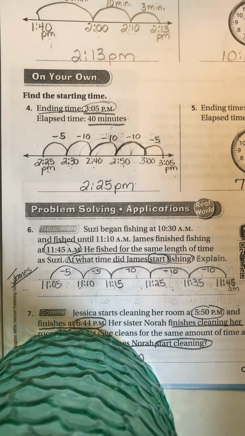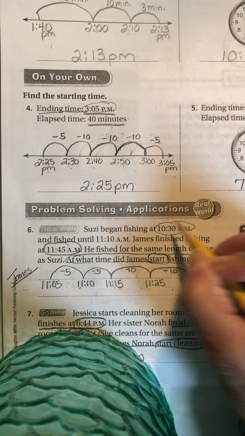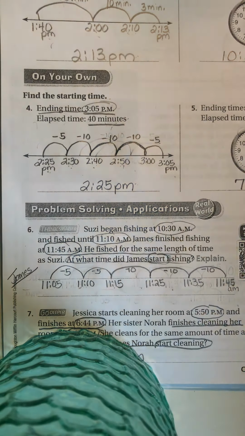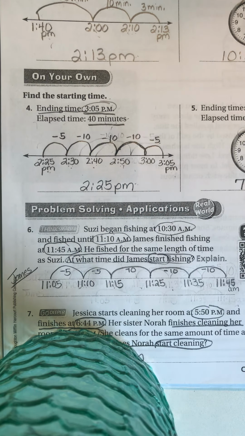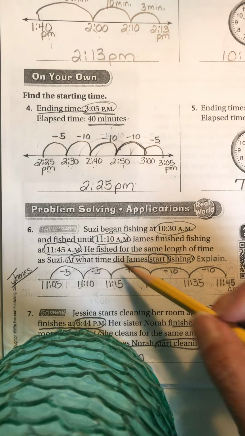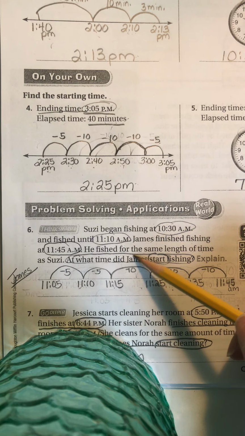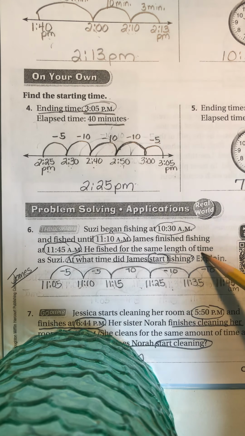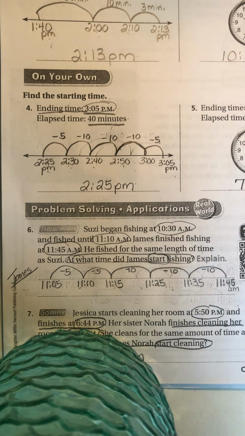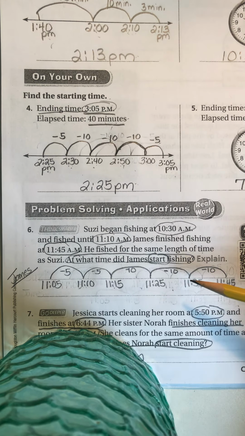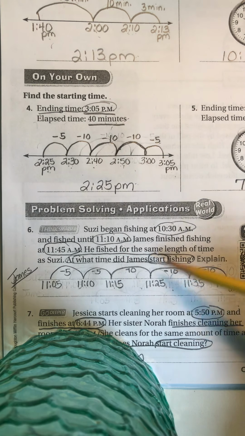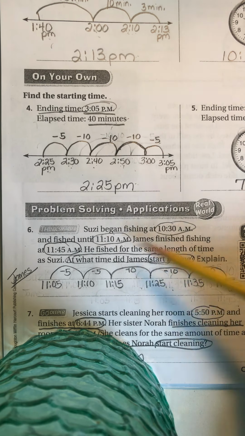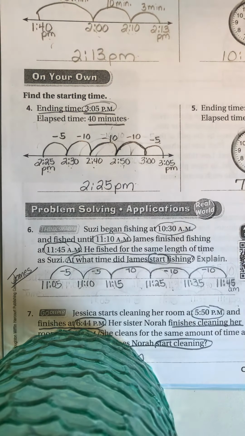So first I want to talk about Susie. She started at 10:30. She ended at 11:10. I'm just going to quickly tell you, boys and girls, that's 40 minutes, okay? So Susie fished for 40 minutes. Now they just said in the problem that James fished for the same length of time. So now we know how much time went by. 40 minutes. But the only thing they told us about James is that, what does it say? James finished at 11:45. So we know what time he ended.